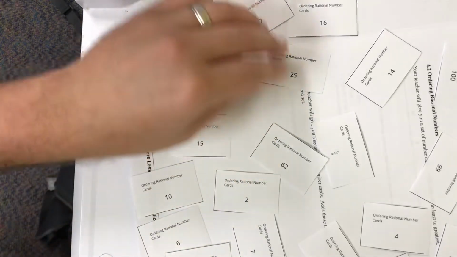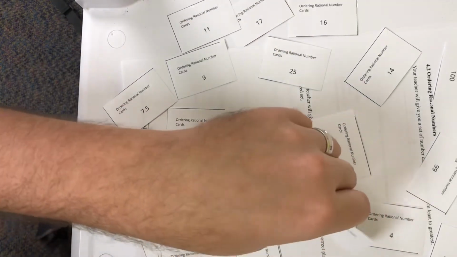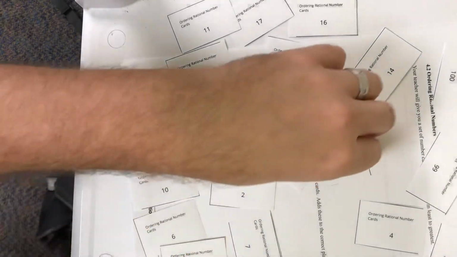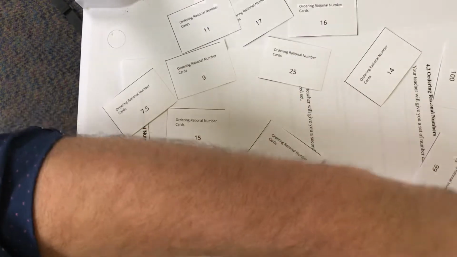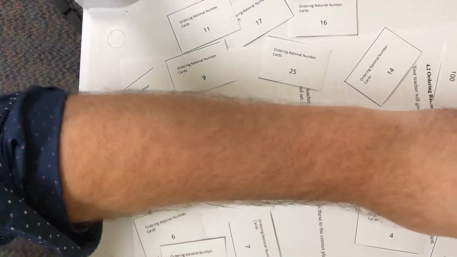I'm just looking because it does take a little bit of time. I saw a 2 and a half. I also saw a 9/8. So 2 and a half should be scooted there, and 9/8 should go there because that's an improper fraction. That's a little bit more than 1, but less than 2 because we don't have 16/8. We have 9/8, 2 and a half.